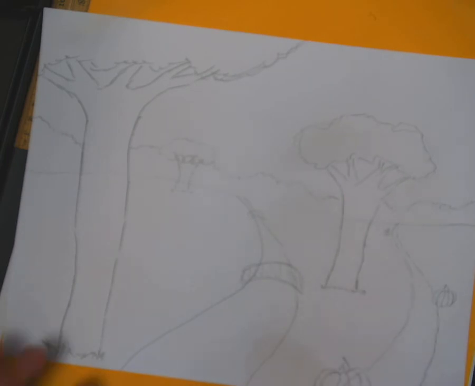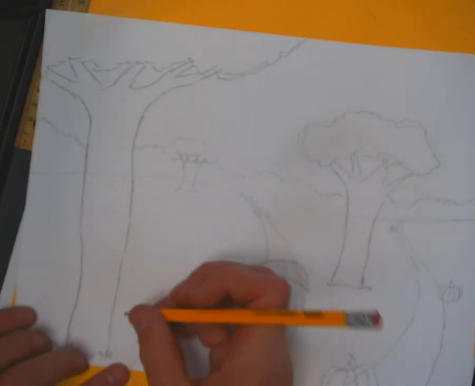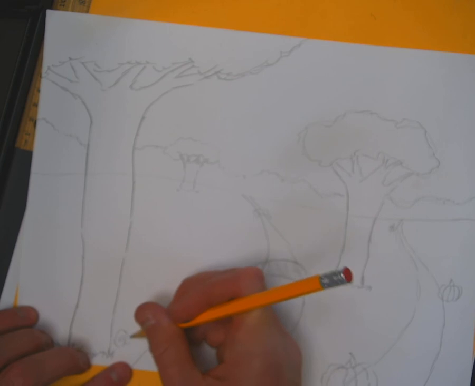It looks smaller. And maybe I'll get a quick deer in here or a squirrel or something. So I'll get a little squirrel up in my foreground. It's got a little acorn.